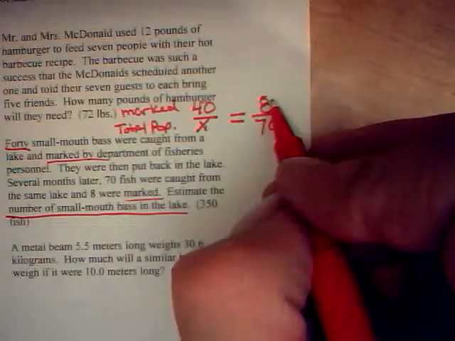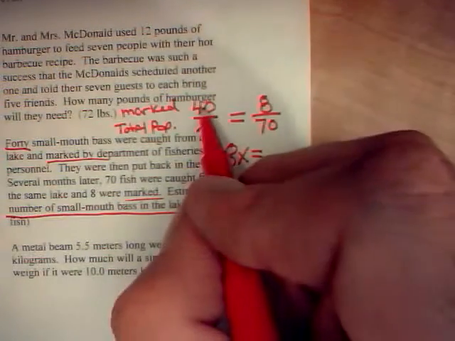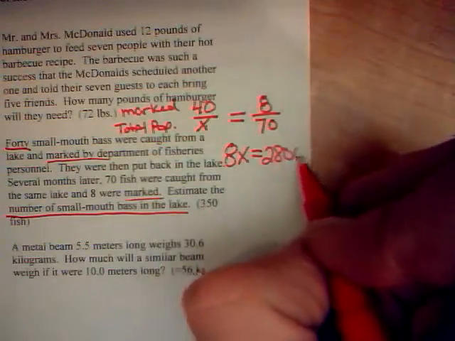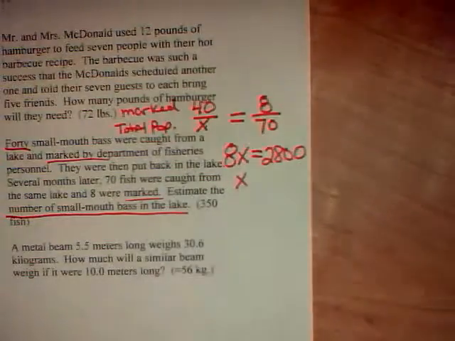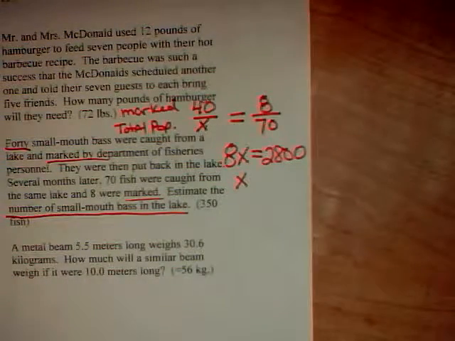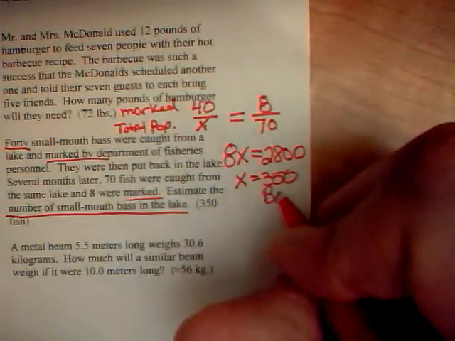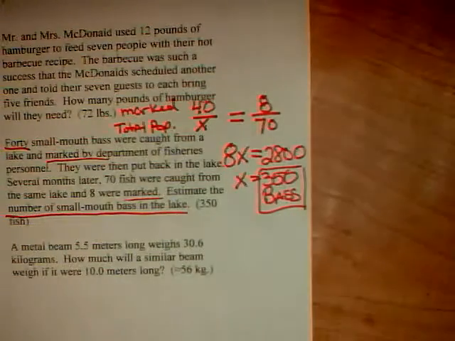If we multiply x times 8, you get 8x, and that equals 40 times 70, which is 2,800. Divide 2,800 by 8 and you get 350, and that would technically be bass. So there's your final answer on number 8.